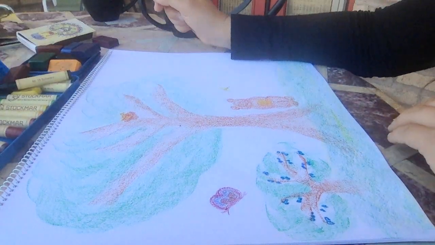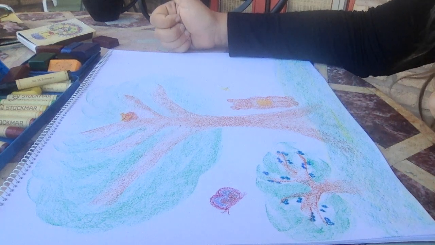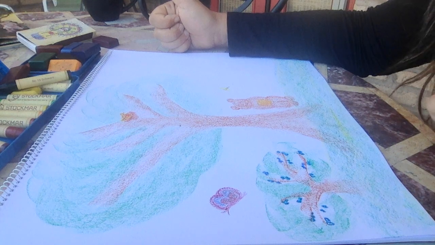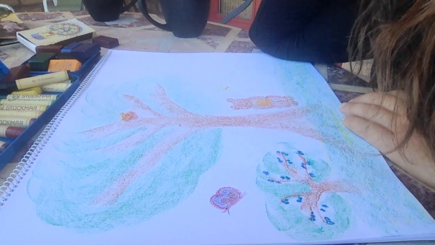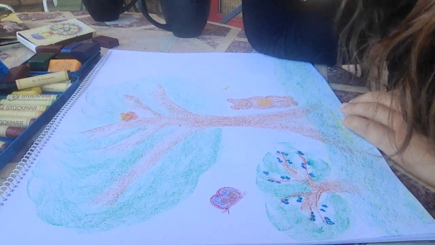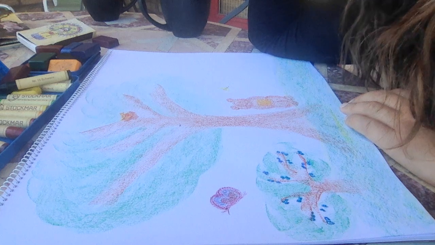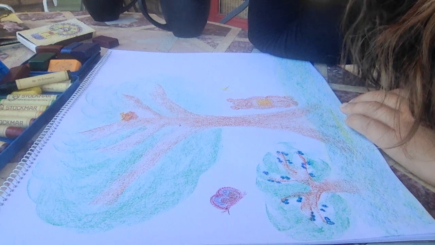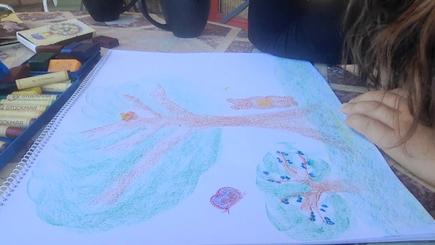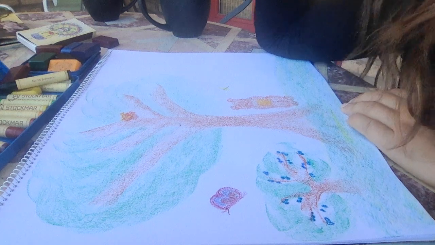Let's see, what else could we add to our drawing? We could add some brothers. We could add a bull. Let's see. A baby. A basket of sweet flowers. Blooms or blossoms. You can add any of those things you want.